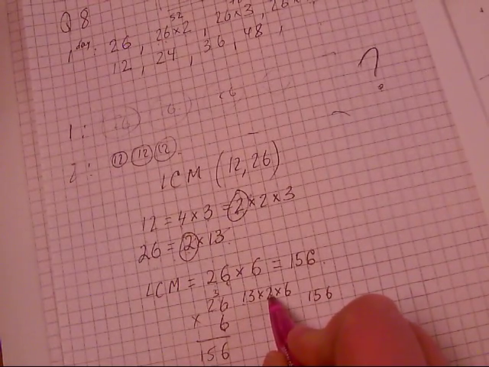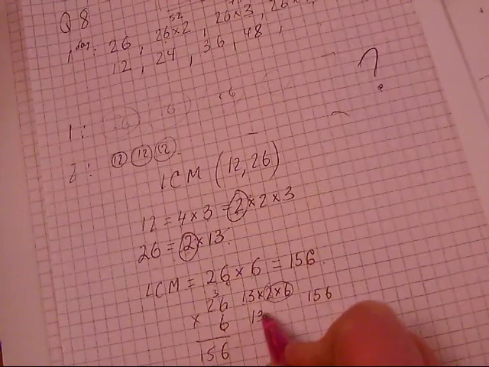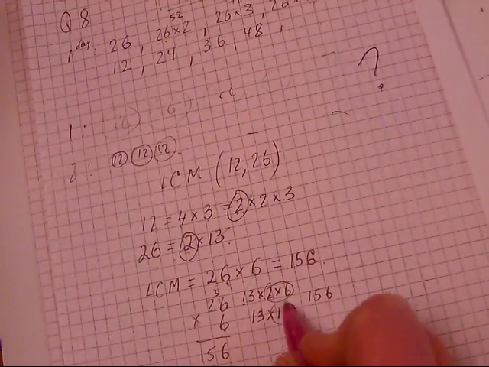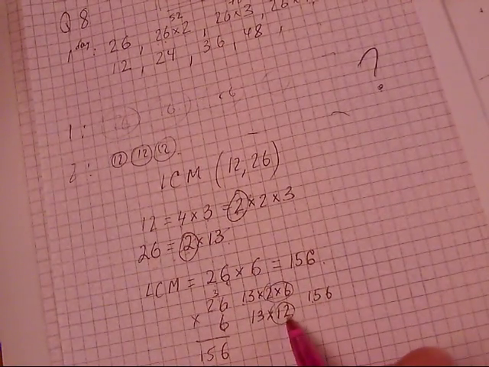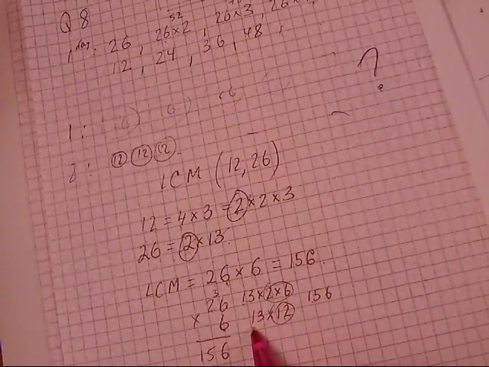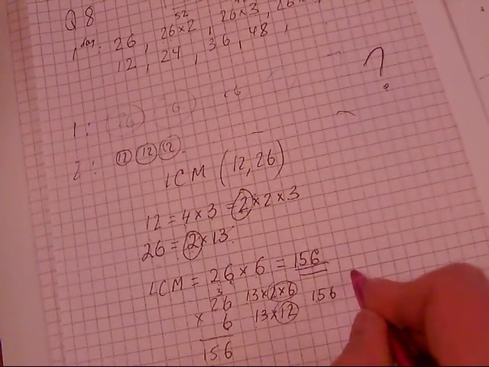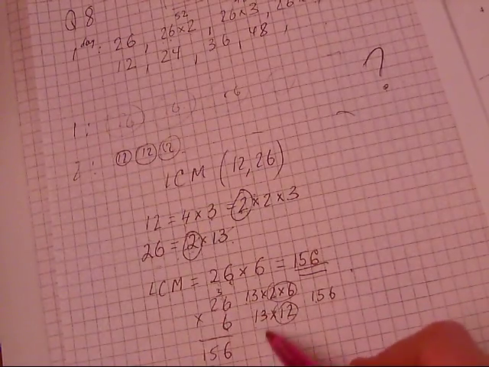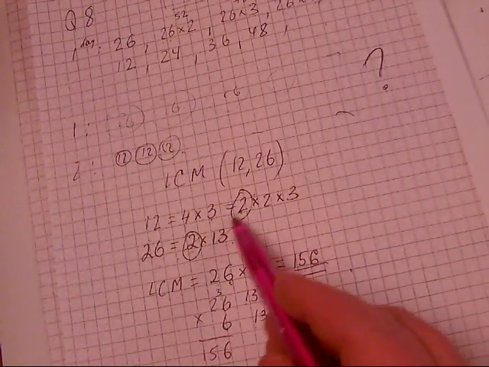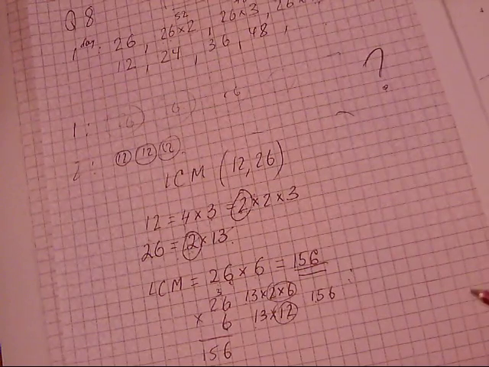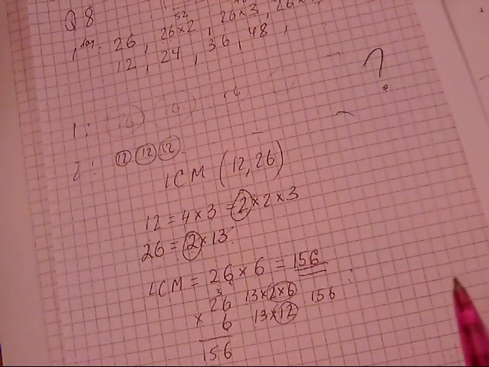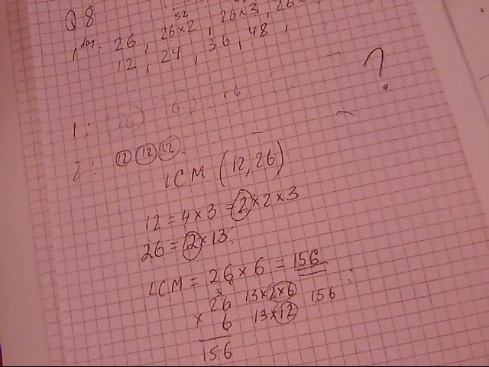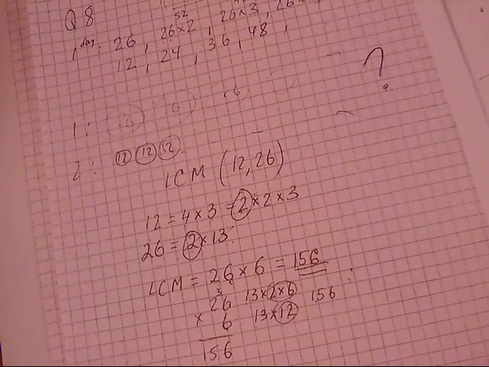That is your 26, and that is your 12, so that is 13 times 12. So 156 is divisible by 12, and the answer is 13. So 156 is a multiple of both numbers, and it is the lowest one because we didn't repeat the common factors. So the minimum number of action figures that he had is 156.